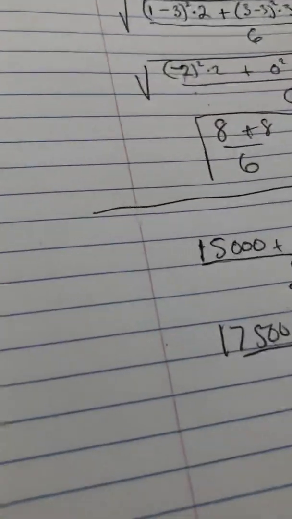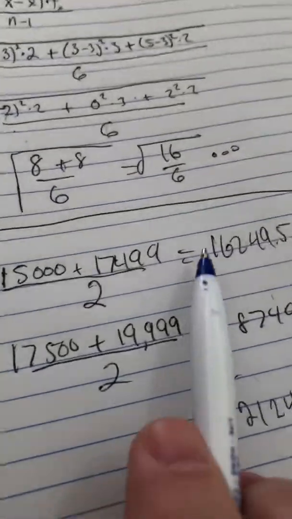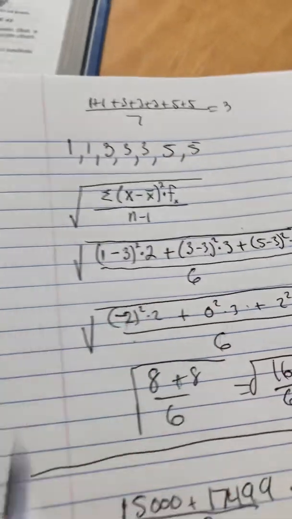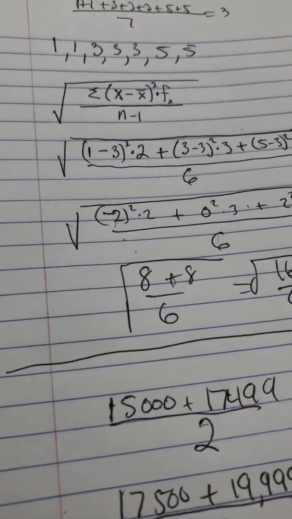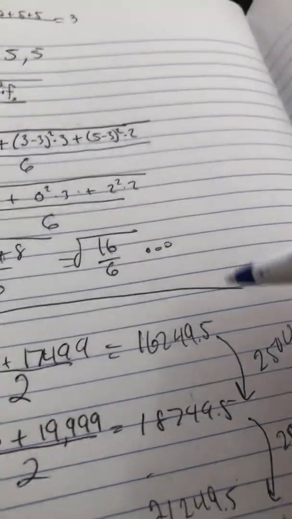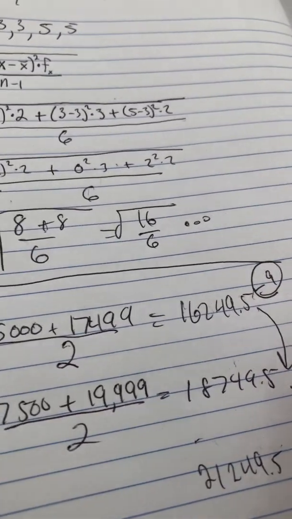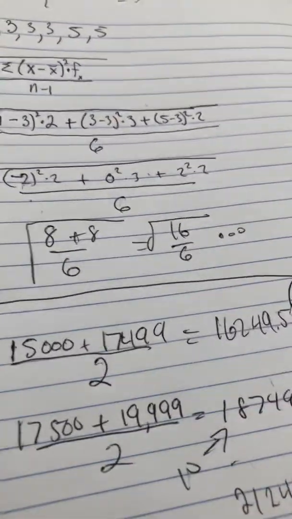Now, what you're going to do is use these class marks like you did here. But you have to realize that by the count in the pie chart, there's 9 of them for that one, and then there's 10 of them here.